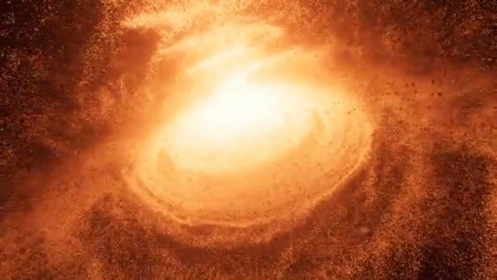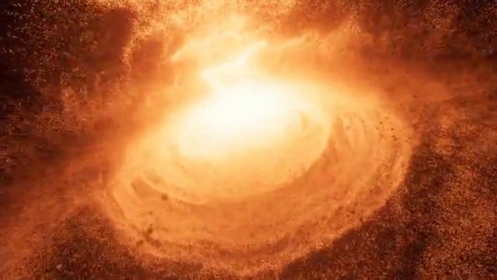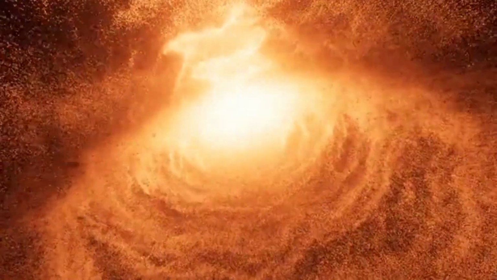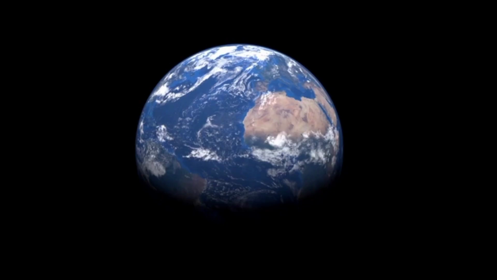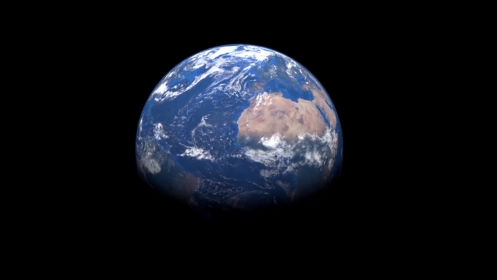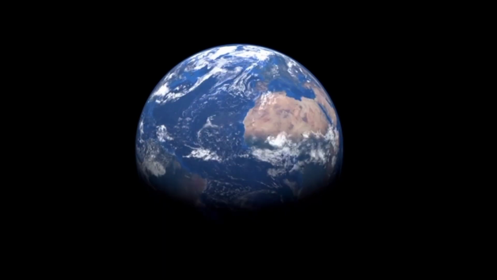Today's topic is the theory of black holes. A black hole is a region of space-time where gravity is so strong that nothing, not even light, can escape its pull. According to Einstein's theory of general relativity, this phenomenon occurs when a massive object collapses under its own gravity to a point of zero volume and infinite density, known as the singularity.